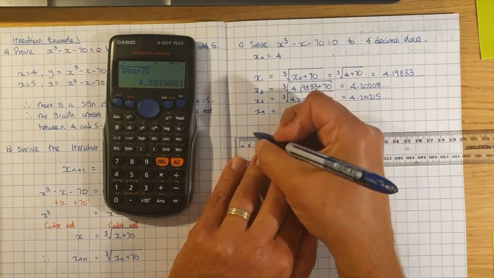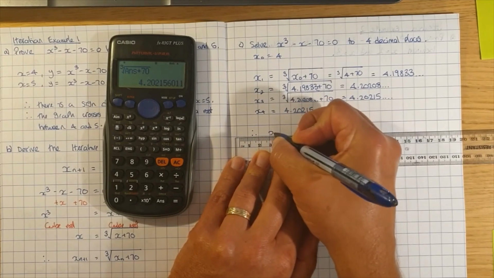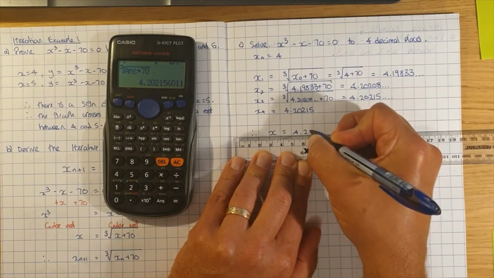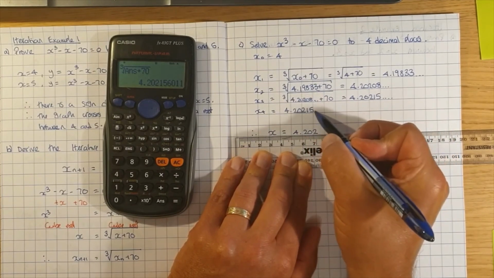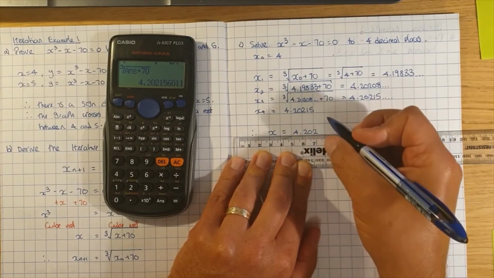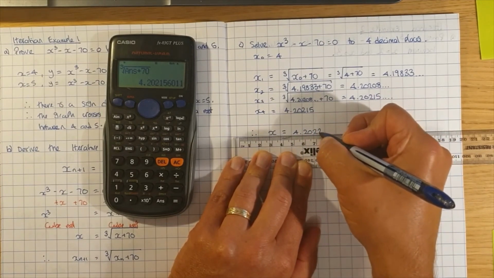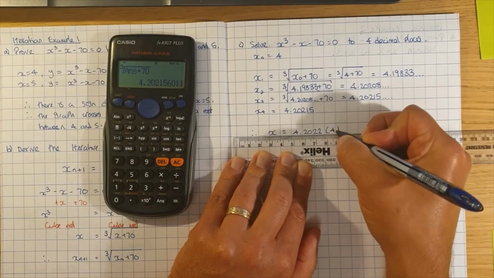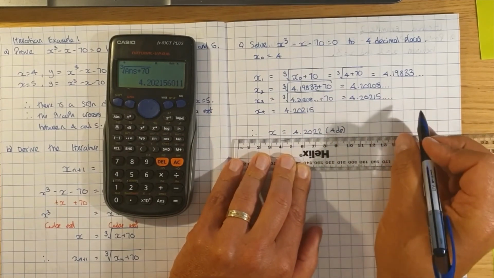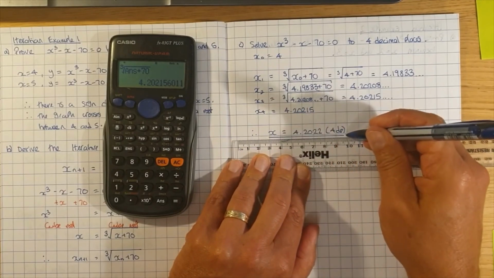But this means that I can now say, therefore, that x equals 4.202, and you've got to bear in mind this is always going to be a 5. So this is going to be 4.2022 to 4 decimal places. I'm going to round that up because that 5 is going to round that up. And that's going to be my final answer.